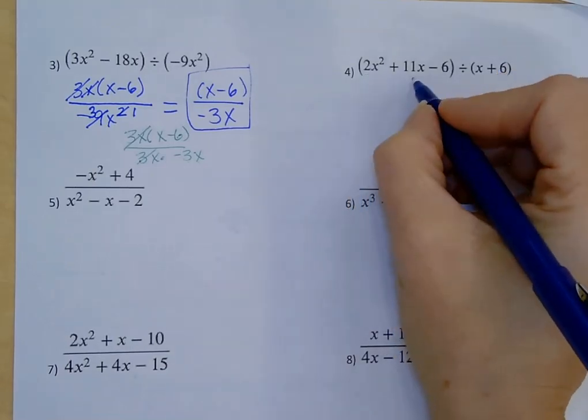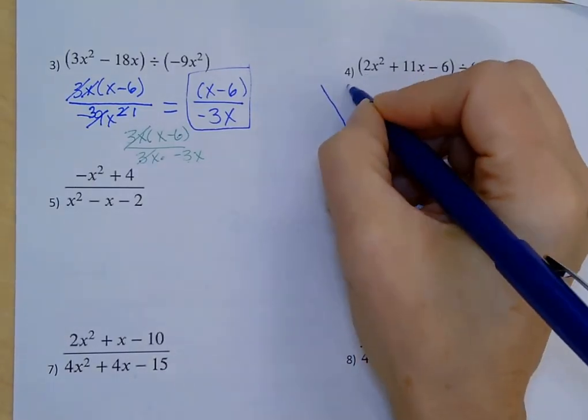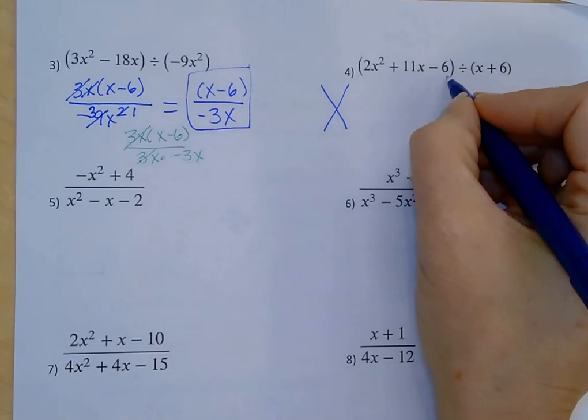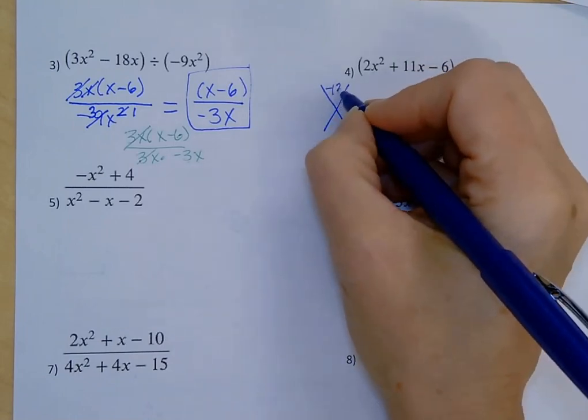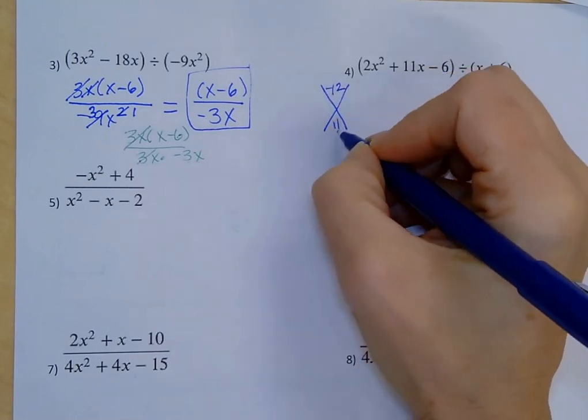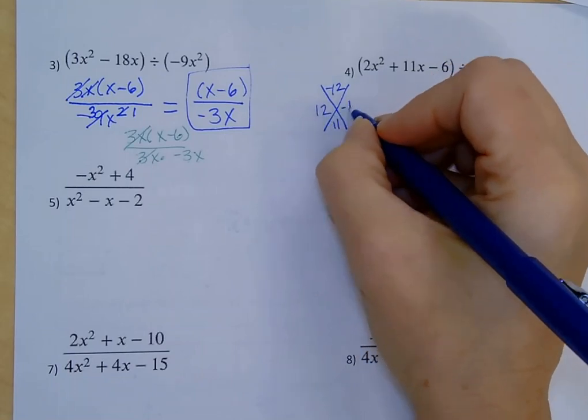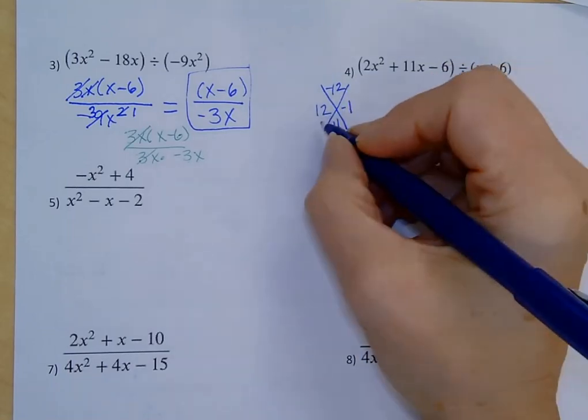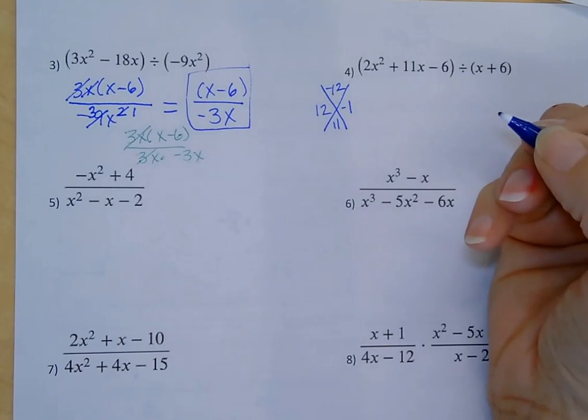Okay, so over here, 2x squared plus 11x minus 6. I need two numbers that multiply to give me negative 12. They're going to add to give me 11. And so I think that's 12 and negative 1. 12 times negative 1 is negative 12. 12 plus negative 1 is 11.